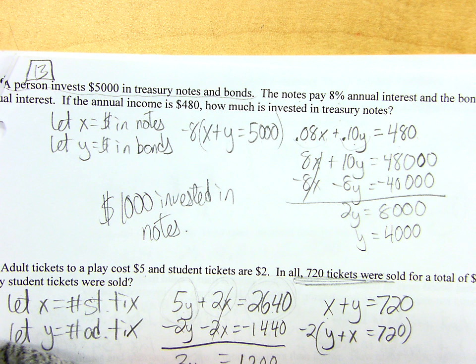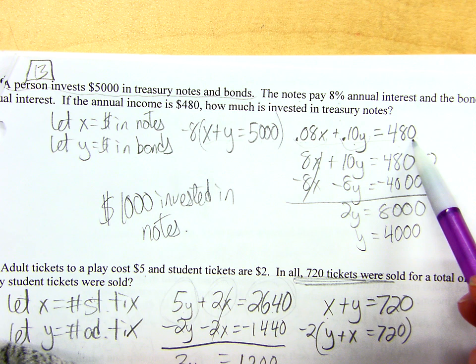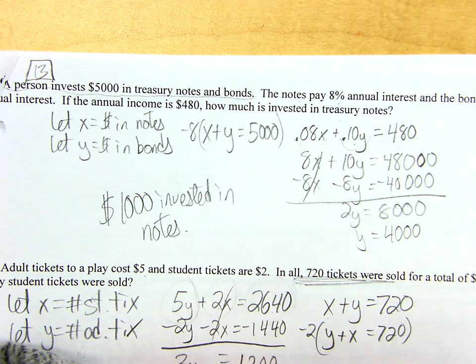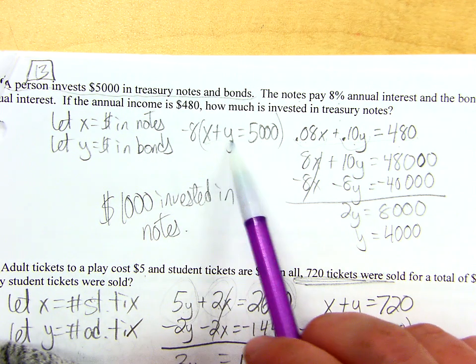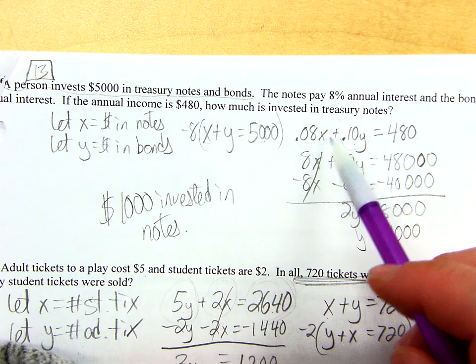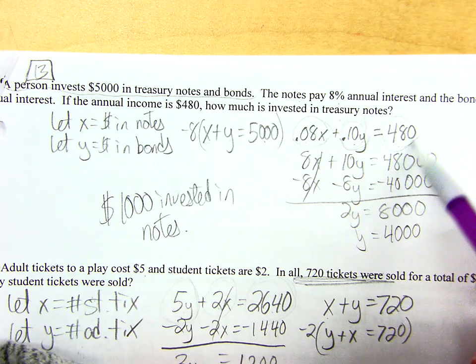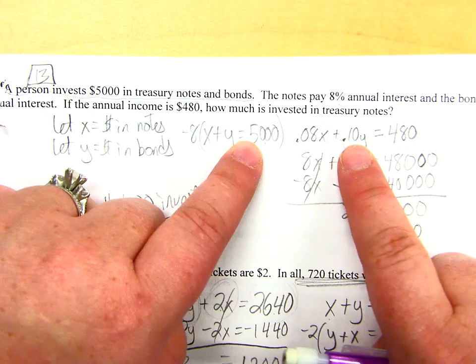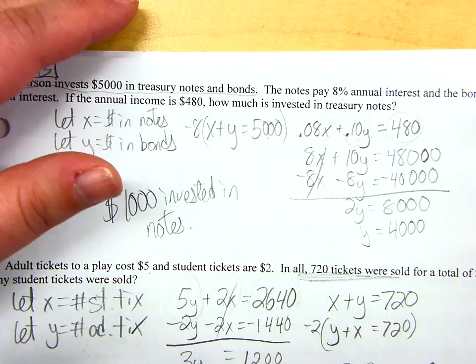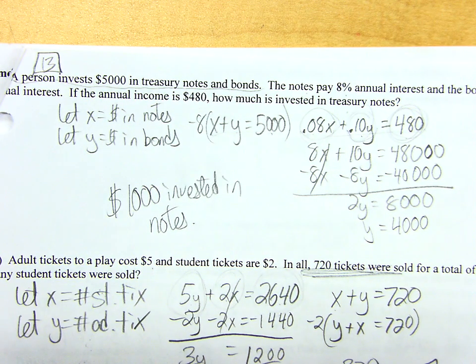So, what I worry about is you getting the right equations. Does this make sense where these came from and why the pieces go where they go? $5,000 total notes and bonds. Notes, bonds, 5,000. Then it's the amount of money I'm earning from each account. I'm getting 8% here, 10% here, and I earned $480 at the end. Okay? So then it's just, once you have the 2 right equations, then it's just solving. But if you don't have the 2 right equations, you're never going to get the right solution, right? So there's that one.